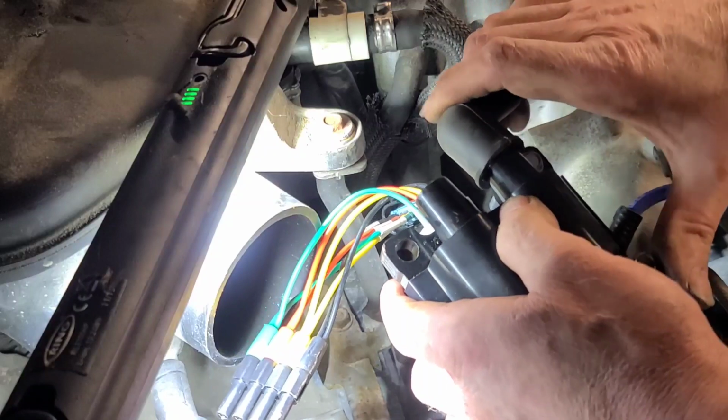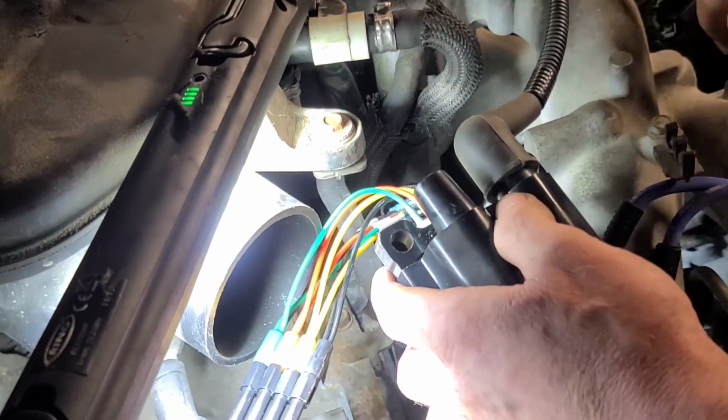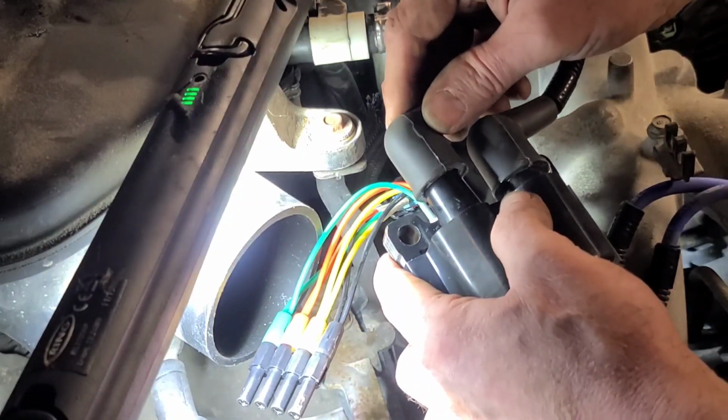One and two go on the top coil. 3 and 4 go on the bottom coil.